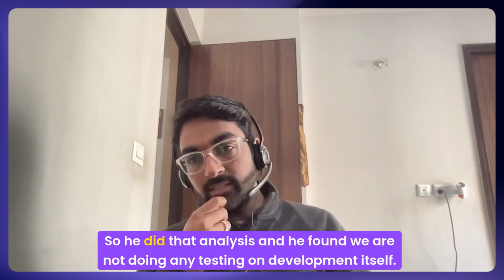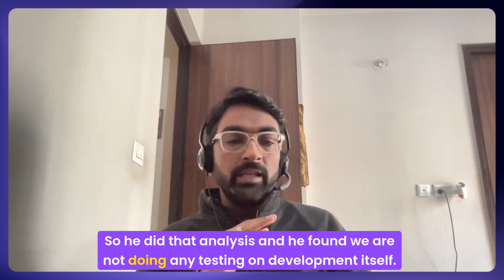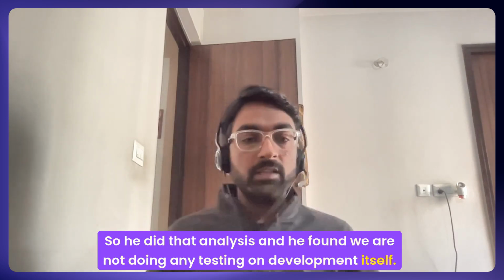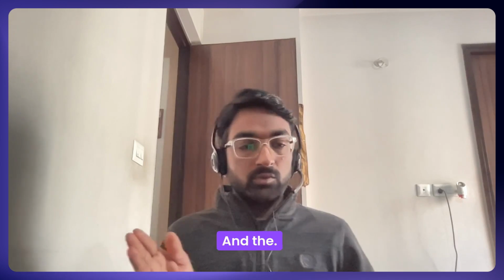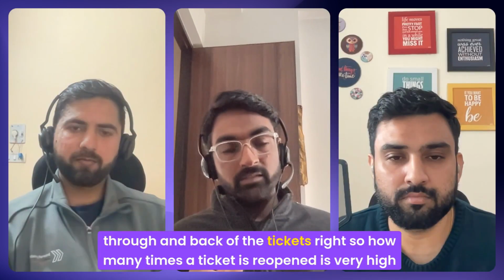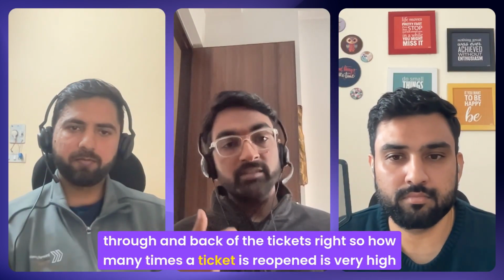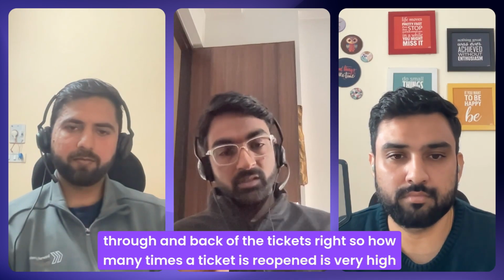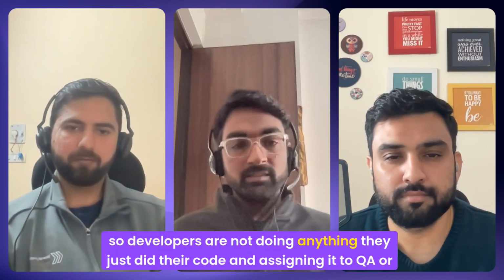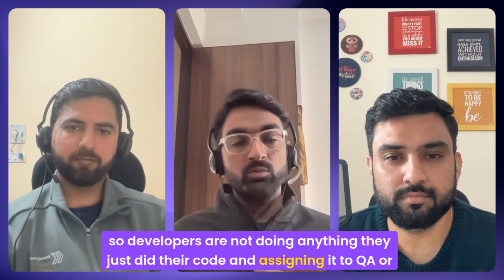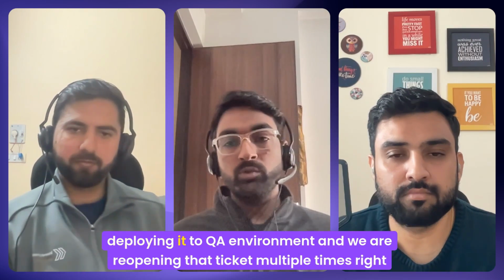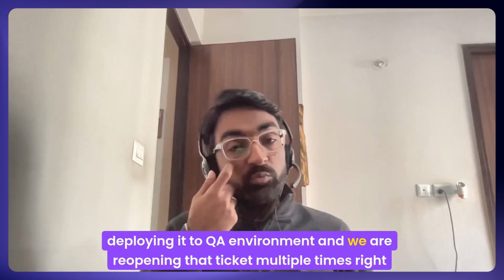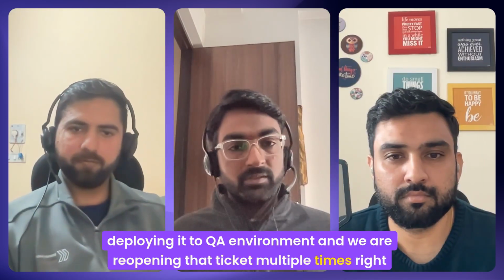He did that analysis and found that we were not doing any testing in development itself, and there was a throw and back of the tickets. How many times a ticket is reopened was very high. Developers were not doing anything. They just wrote their code and assigned it to QA or deployed it to the QA environment, and we were reopening that ticket multiple times.